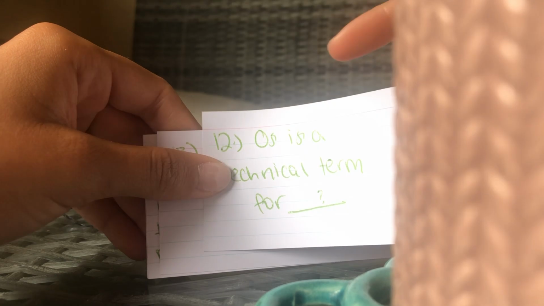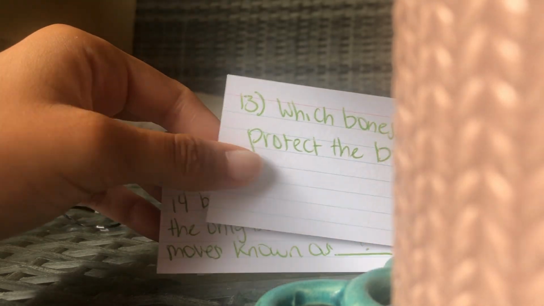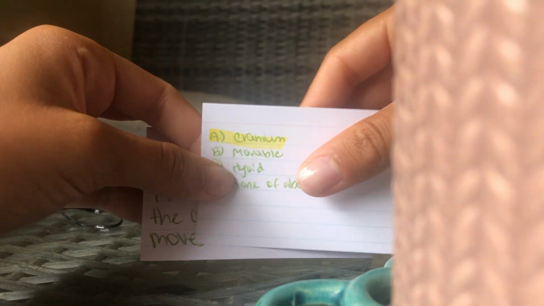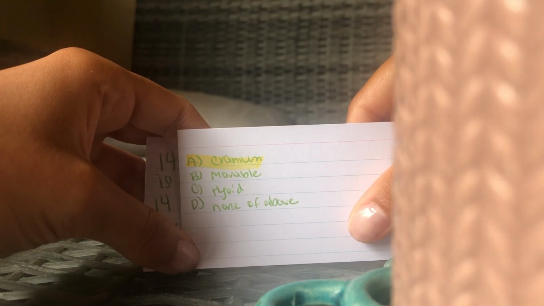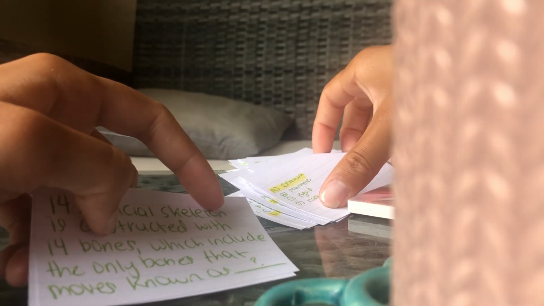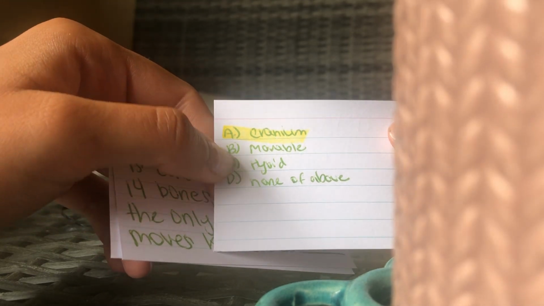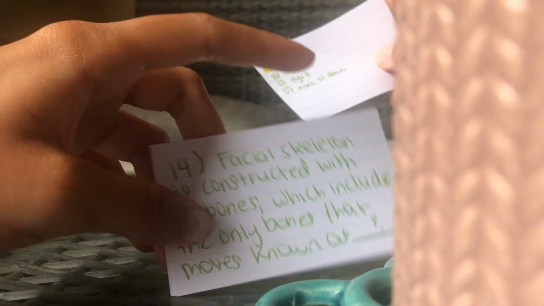Os is a technical term for bones, which I didn't know before, but yeah. Which bones protect the brain? That would be the cranium. Yes. Hyoid is definitely not that because hyoid is in the throat to sing high notes. It's the Adam's apple, as we learned before.